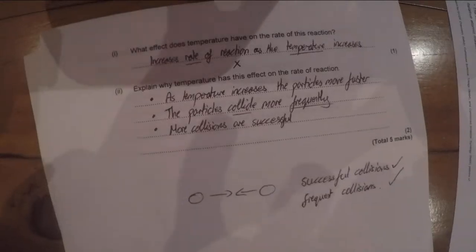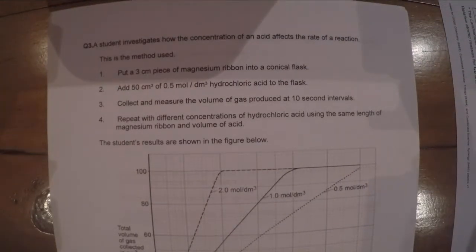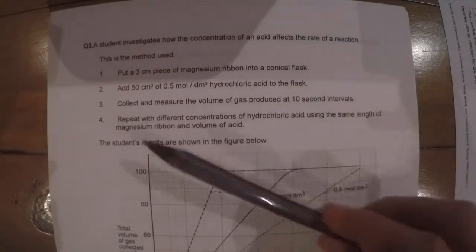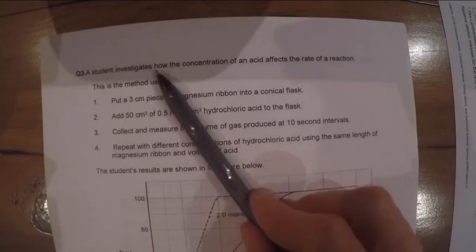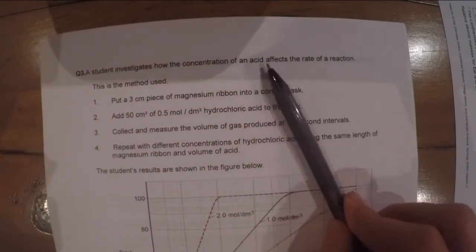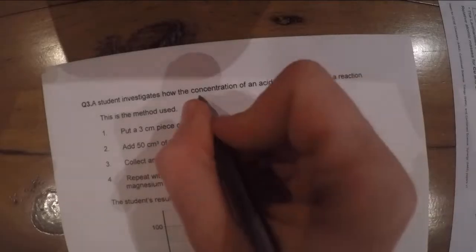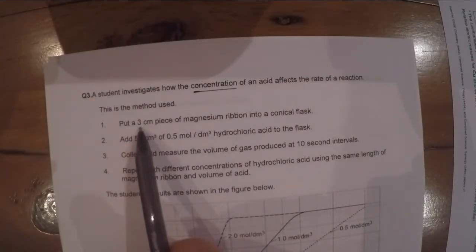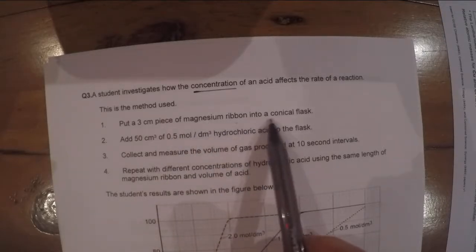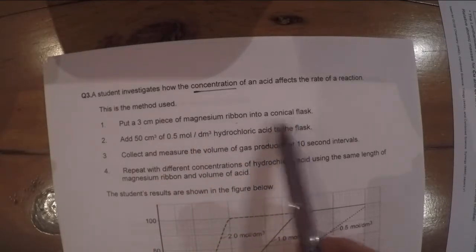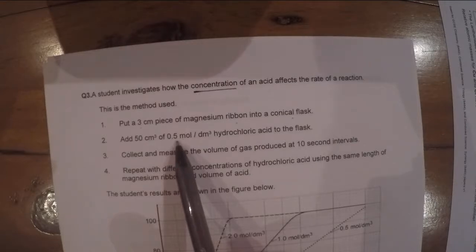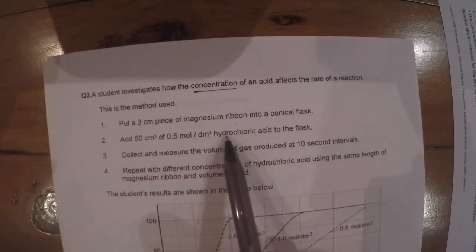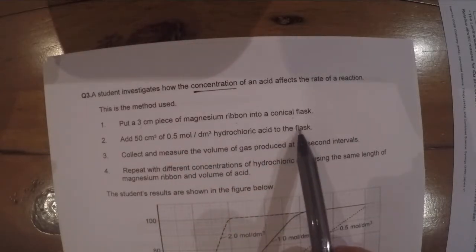That's question 2. So moving on to question 3, and we've got another graph, another bit of analysis that we need to do about a practical. Looking from the top, it says the student investigates how the concentration of an acid affects the rate of reaction. This is the method used. They put a 3 centimetre piece of magnesium ribbon into a conical flask. They add 50 centimetres cubed of 0.5 molar hydrochloric acid to the flask.